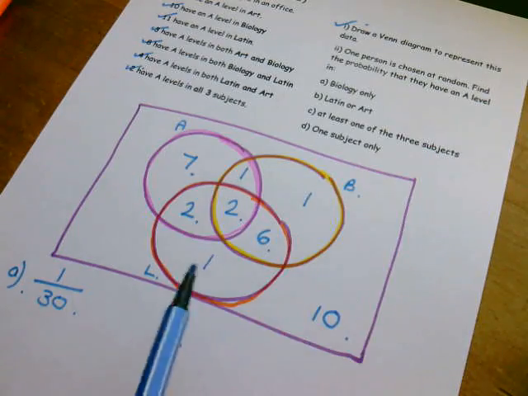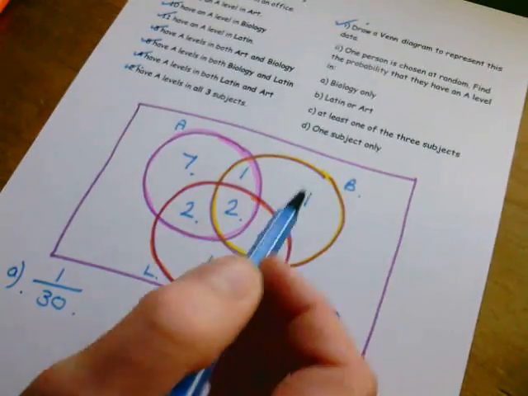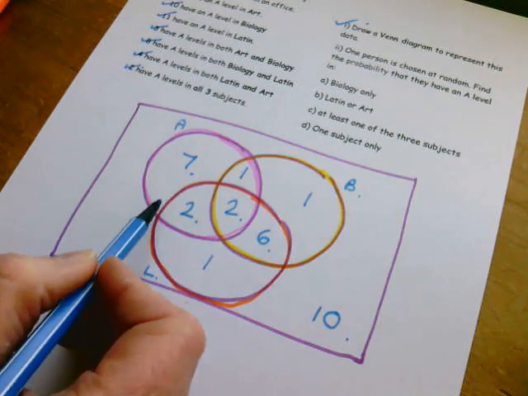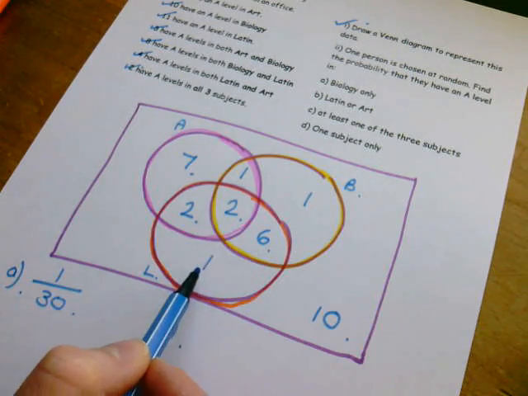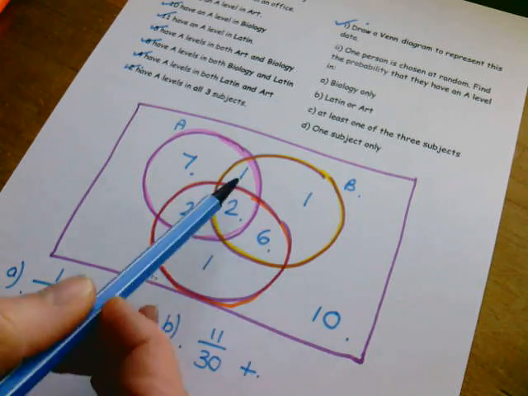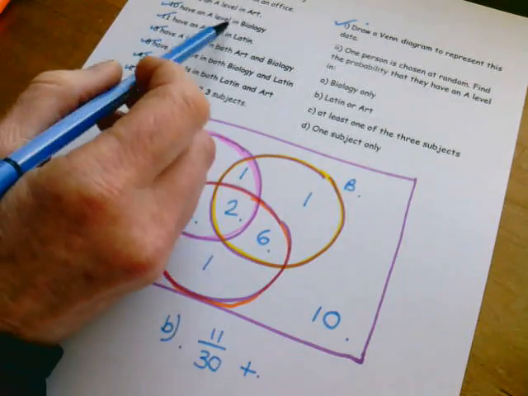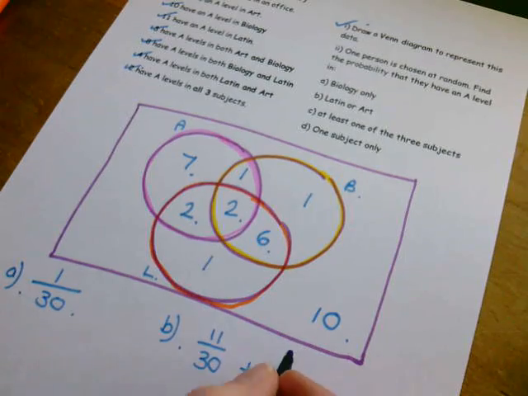So the probability that they have an A level in Latin doesn't say only Latin, it just says Latin. So we want the total number in Latin, 2 plus 2, which is 4, plus 6, plus 1 is 11, over 30. And then we want the probability of art, which we can look up here, actually tells us that 12 people have an A level in art, and we know this adds up to 12.